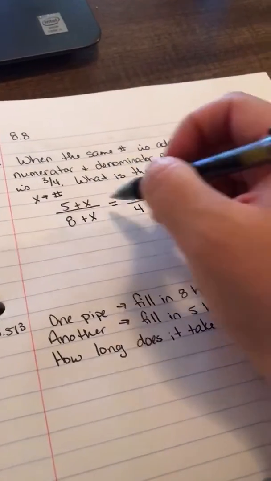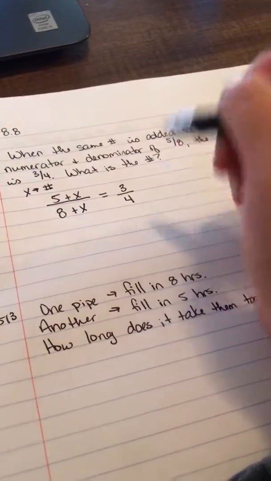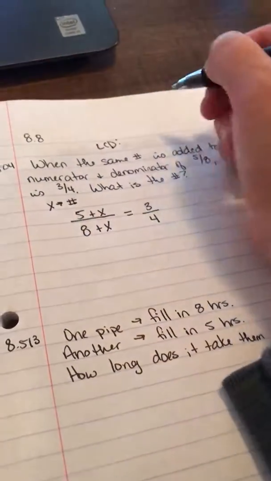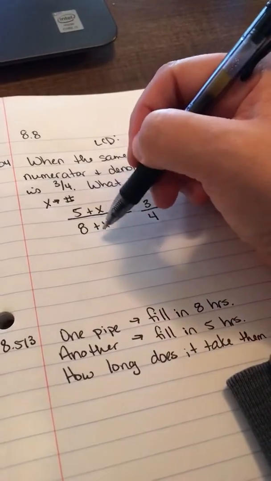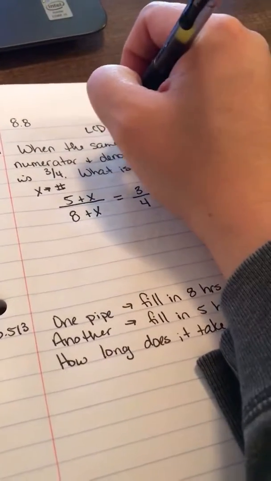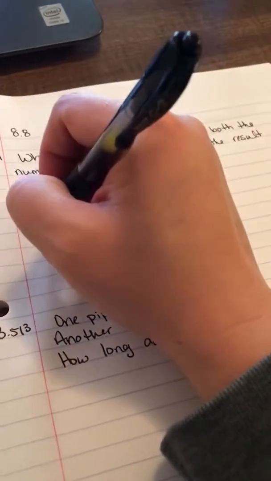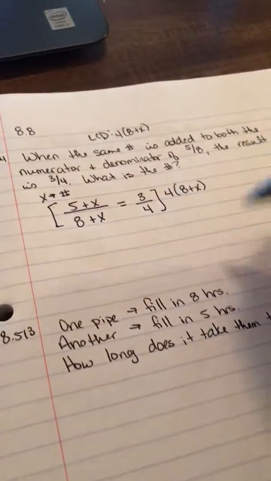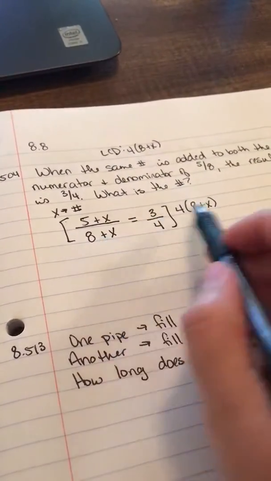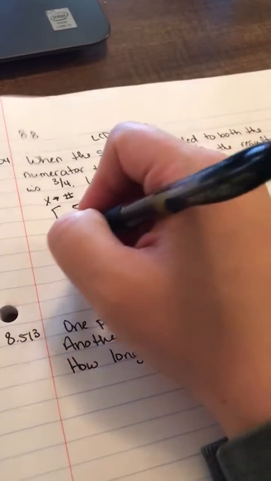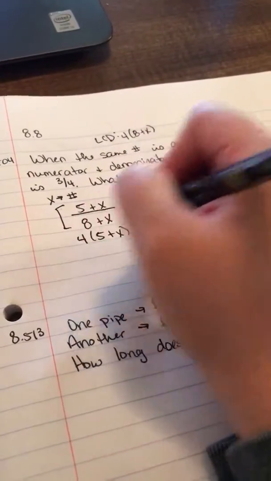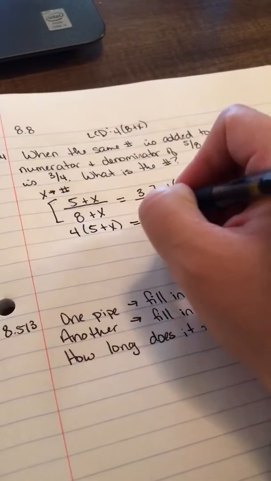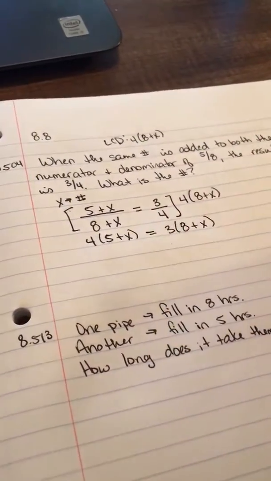And again, since this one's set up as a proportion, you could cross multiply, or you can do the least common denominator like we've been doing, which would be 4 times 8 plus x. So multiply this whole thing by 4 times 8 plus x. On this side, the 8 plus x's cancel, so you're left with 4 times 5 plus x. And on this side, the 4's cancel, so you're left with 3 times 8 plus x.